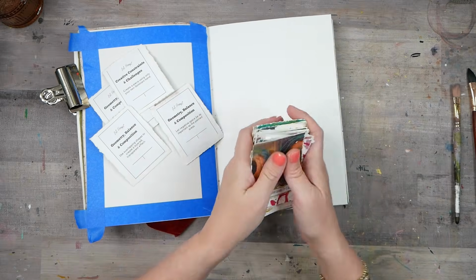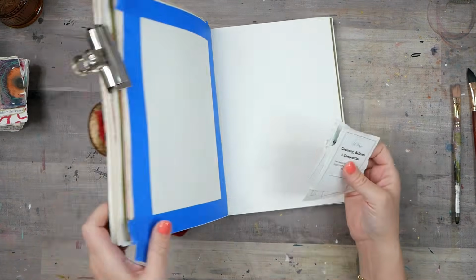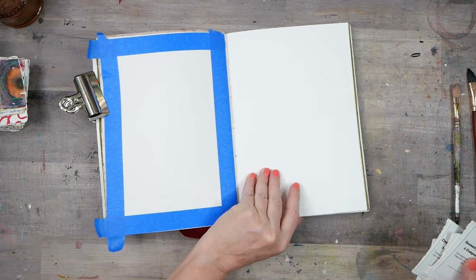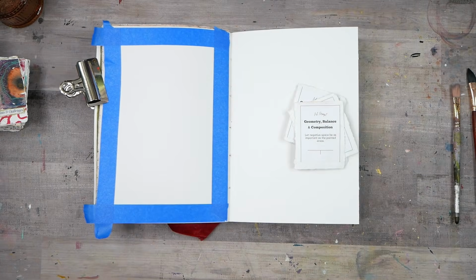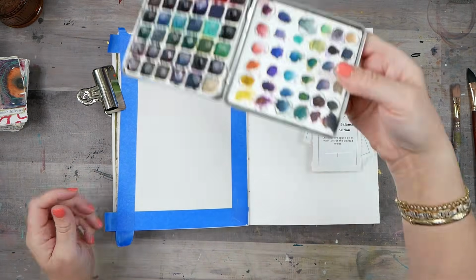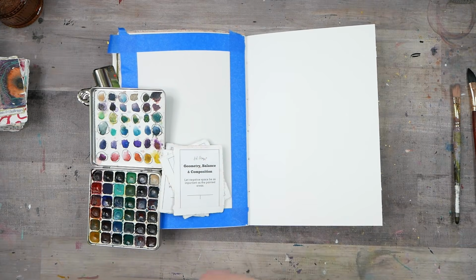I thought we would do a painting with some of the prompts. I've just pulled some out that looked interesting. I'm painting in my handmade journal still. We are getting down to the last quarter of pages. It's almost full, and we are really getting down in the pages. I'm just going to pull the Mashas watercolors out because I like them. They're beautiful colors.